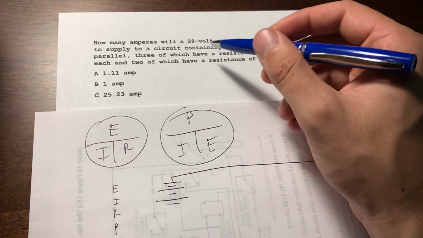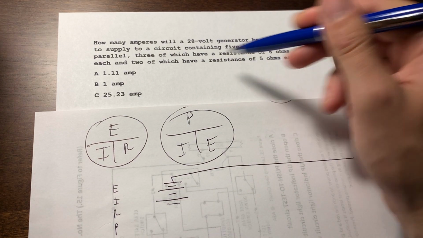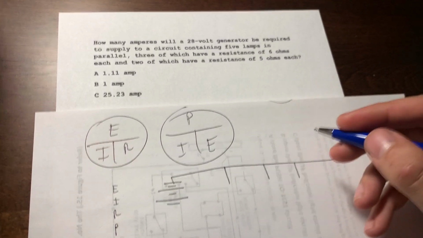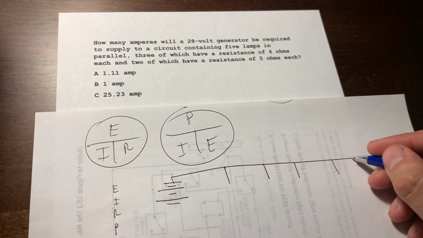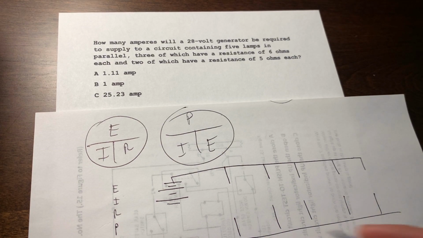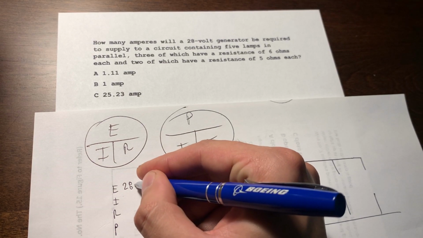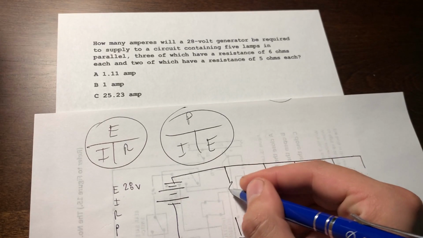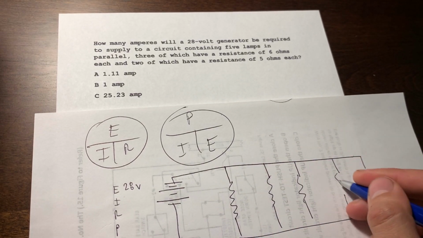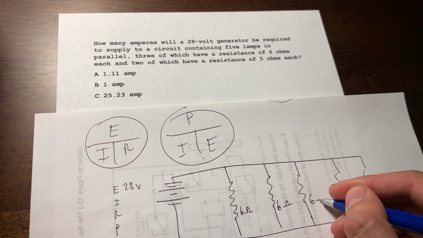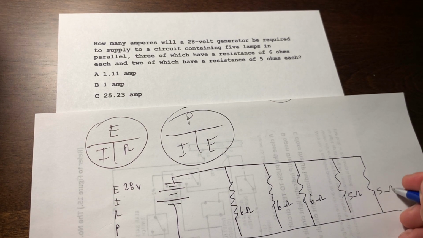So we have three resistors of 6 ohms. So 1, 2, 3, and then 2 resistors of 5 ohms. 1, 2. So we already have 28 volts. So let's draw in our resistors. So 6 ohms, 6 ohms, 6 ohms, 5 ohms, 5 ohms.